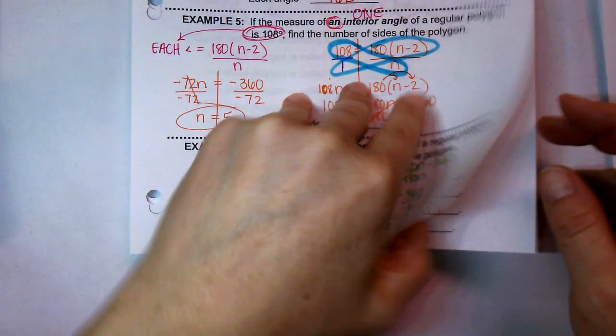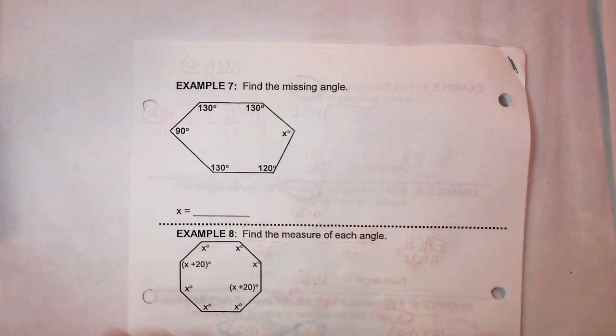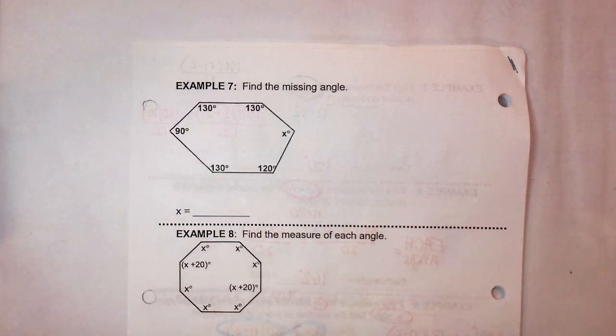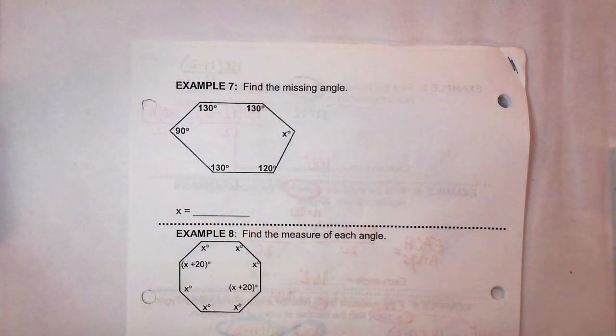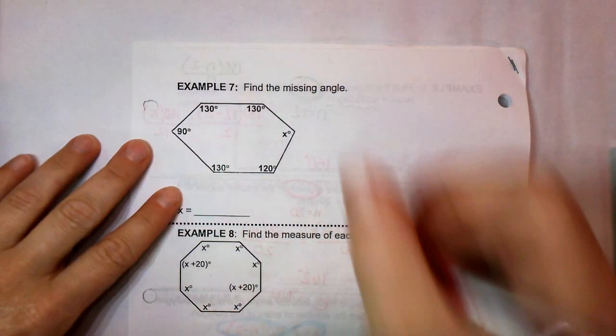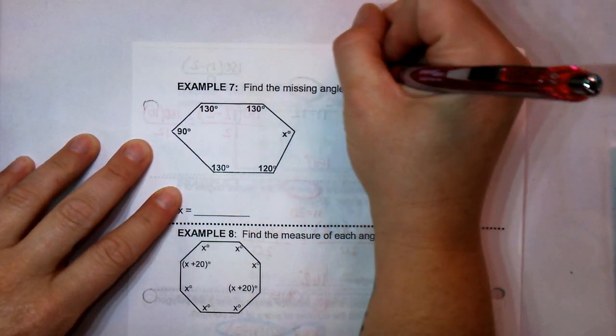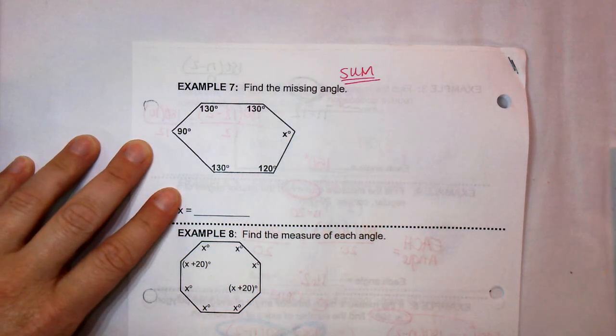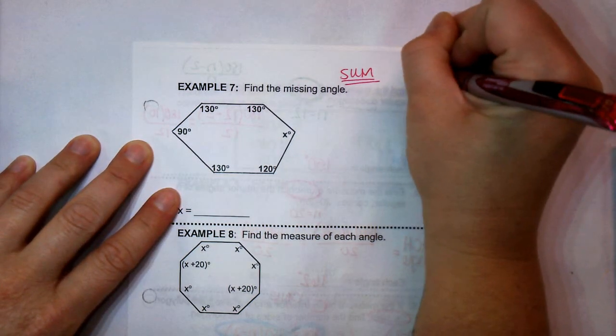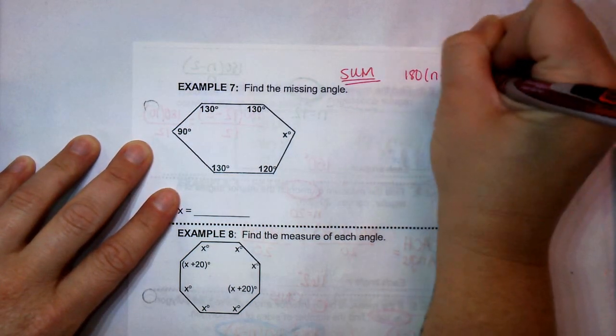All right, last page. Here we go. Two more problems. Example 7. What's my time now? Oh, that's not bad. Okay. Find the missing angle. So they're not all the same, so I can't just guess, right? I do have to find the sum. So I need to know what they're all supposed to add up to. So I have to find the sum. Remember, that's 180(n minus 2).